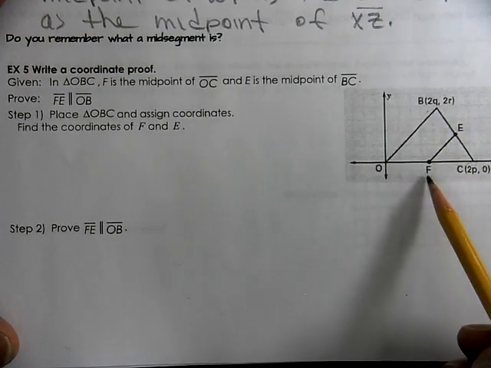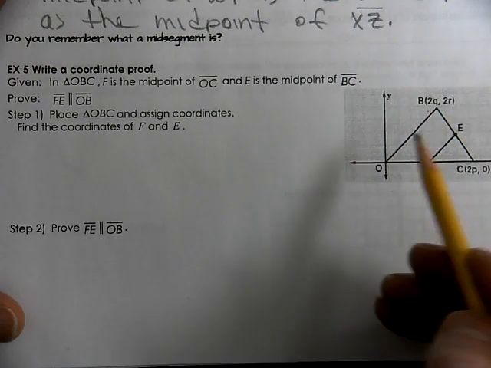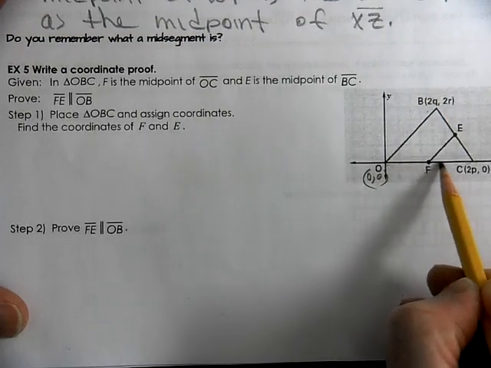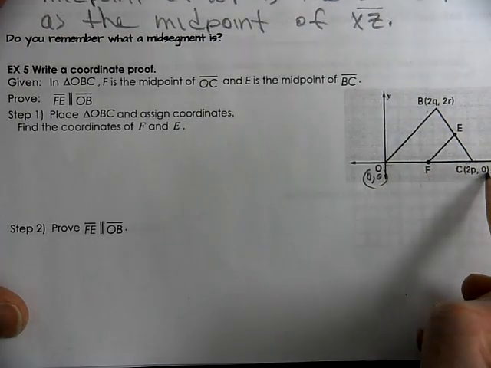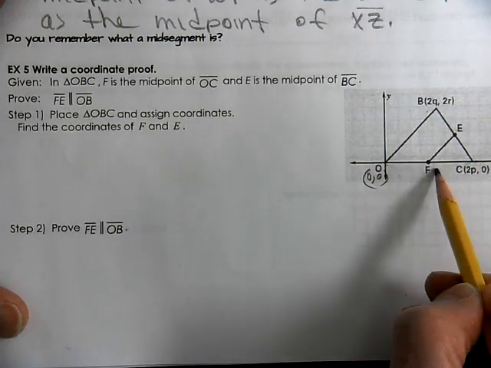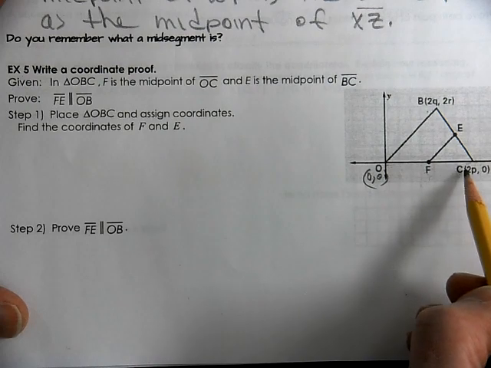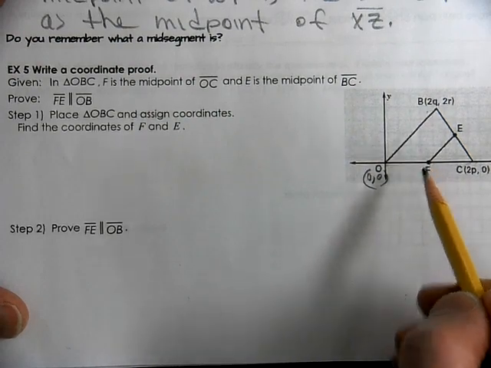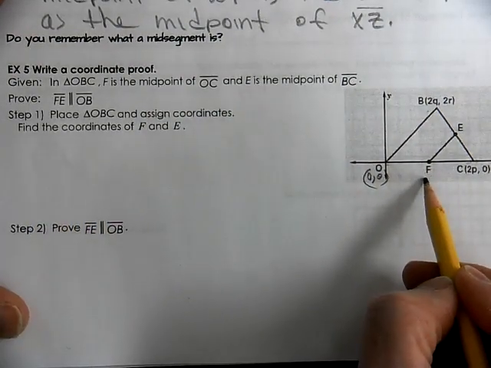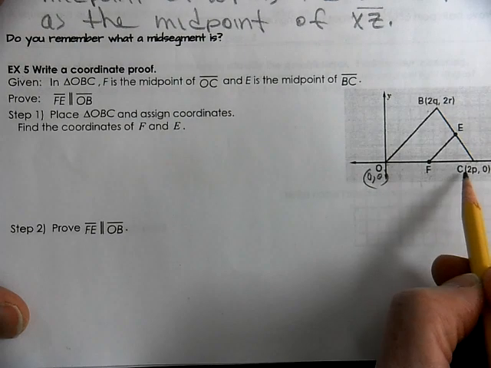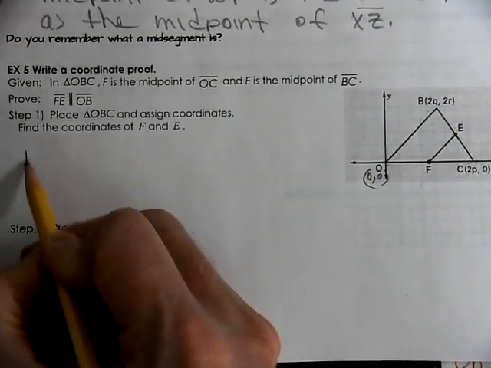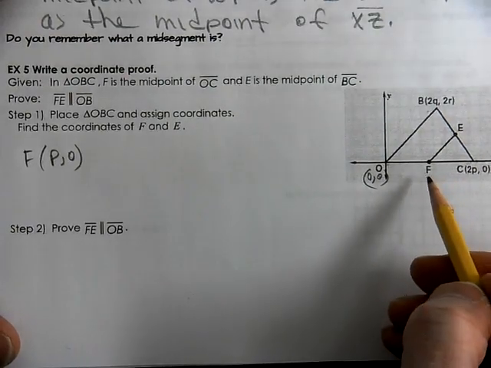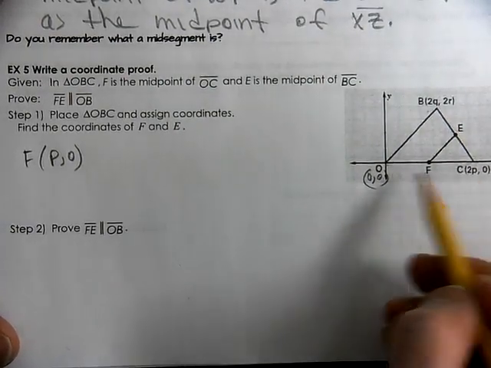So how do we find the location of F? Think about it. If this is the location 0, 0, this is the location of 2p, 0, what's halfway in between? From 0 out to 2p, what's the halfway point? And what's the coordinate of F? So F is going to be p, 0. It's going to be the halfway. So that one was kind of easy to do. We could look to see that it's half of 2p. It's at 1p.